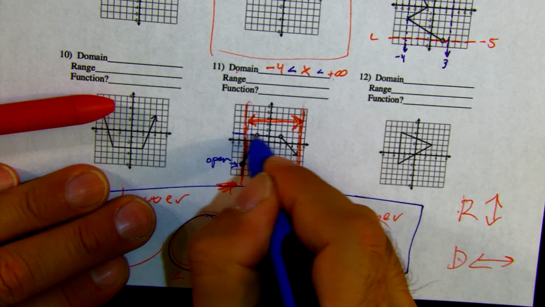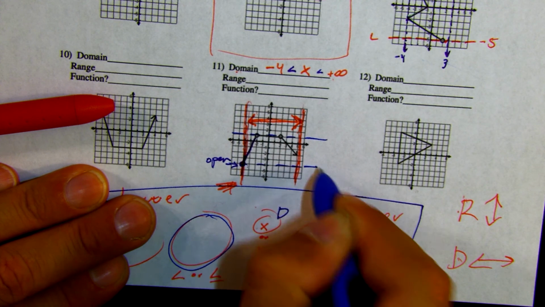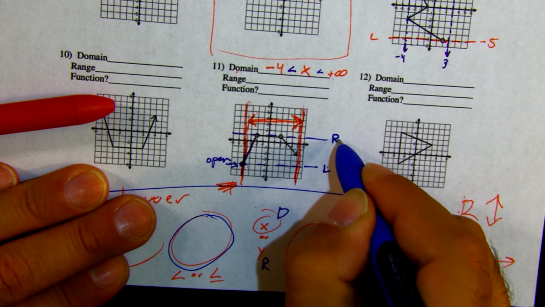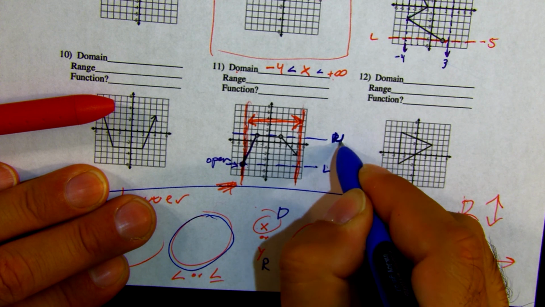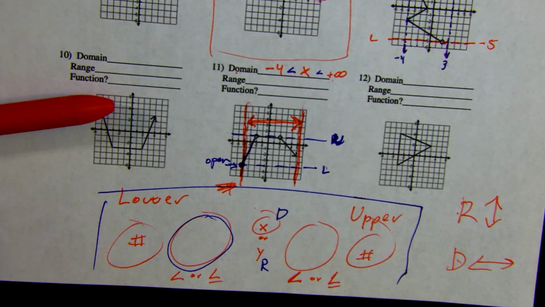Okay. All right. I didn't do the range for this one. Maybe that was confusing. And that would just be here to here. So here's the lower and there's the upper.